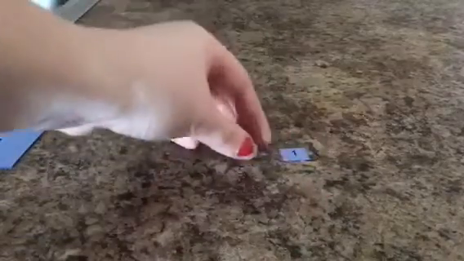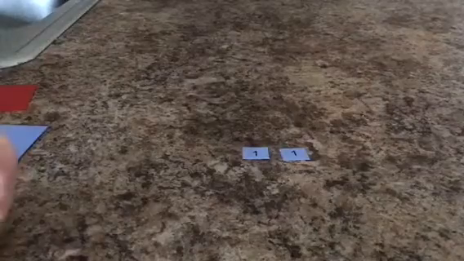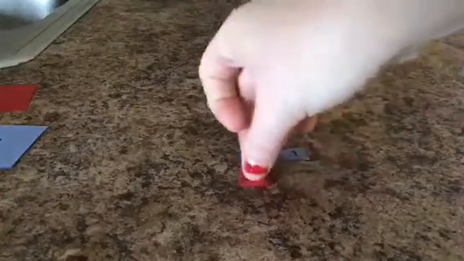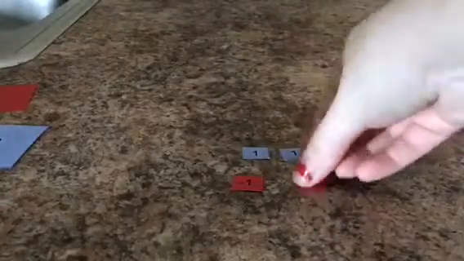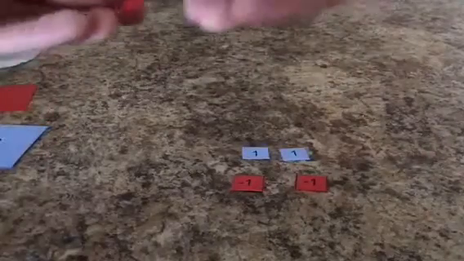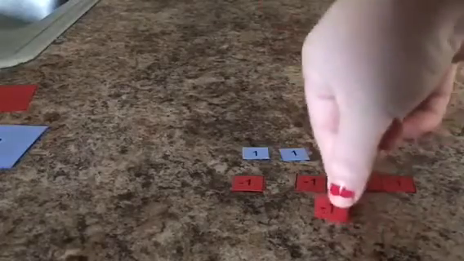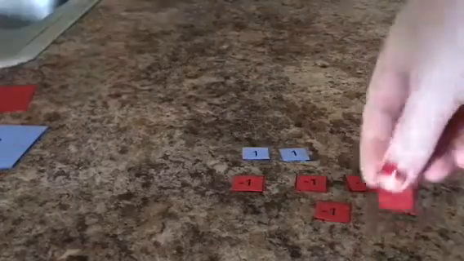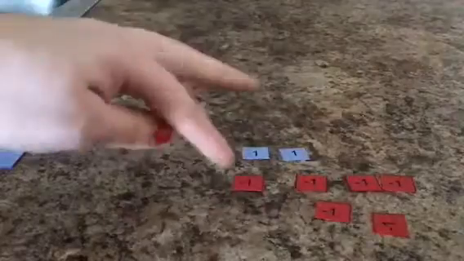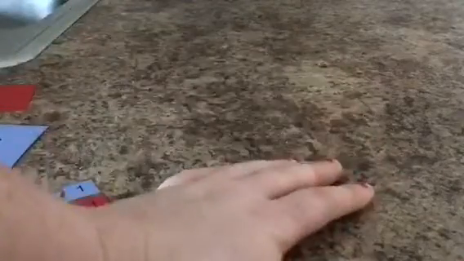All right. Our next one is 2 minus 6. So we're going to start with 2 positives, and we're going to minus 6. So we have 1, 2, 3, 4, 5, and 6. And as you can see, we have two pairs that result in 0. So your answer would be 1, 2, 3, 4. Negative 4.